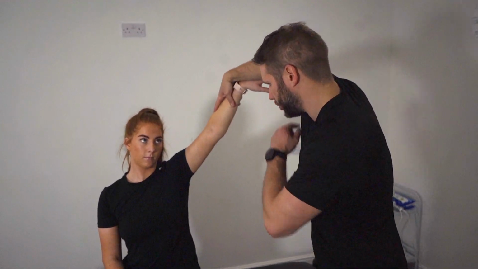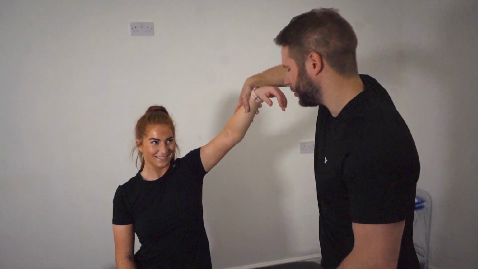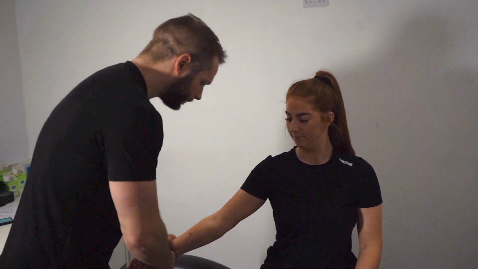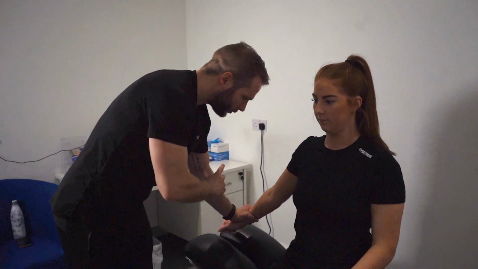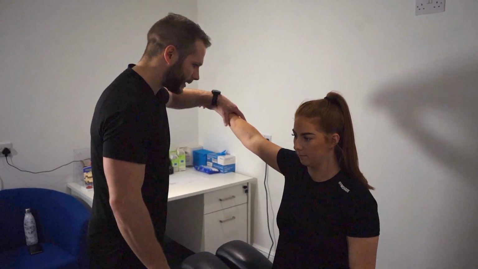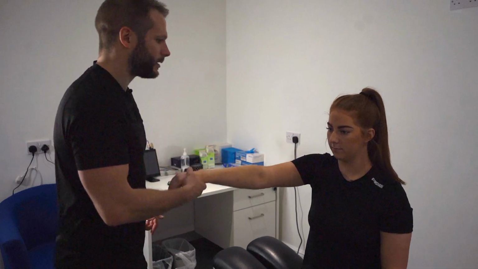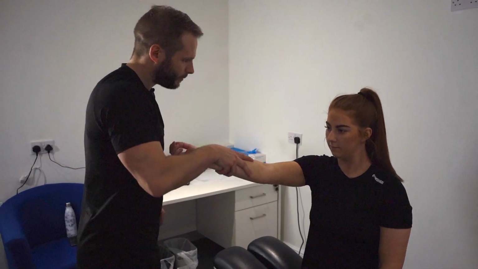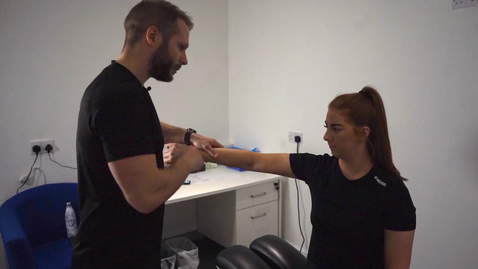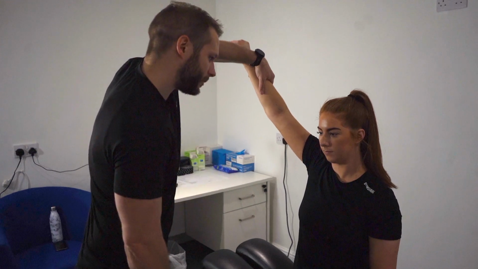So hold up there, push up in my hand for me. Do that again for me. Push, push. That's not too bad. It felt a little bit weak at the first time. So just going to run through those muscle tests again. So from here, push up the side. Supraspinatus, push up, delt, push up for me, delt, push up, bicep and delt, push up there for me, supraspin, serratus anterior, push up there.